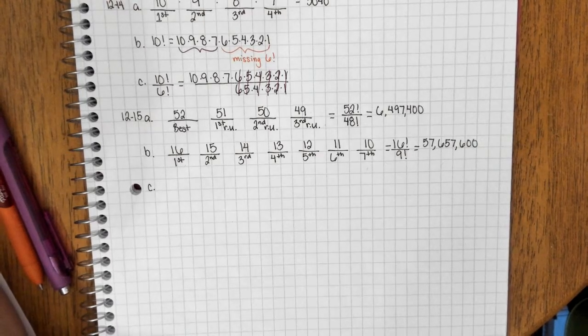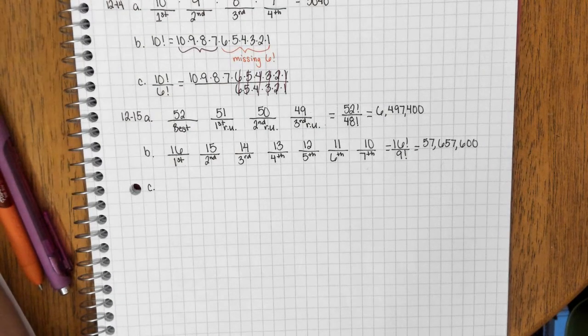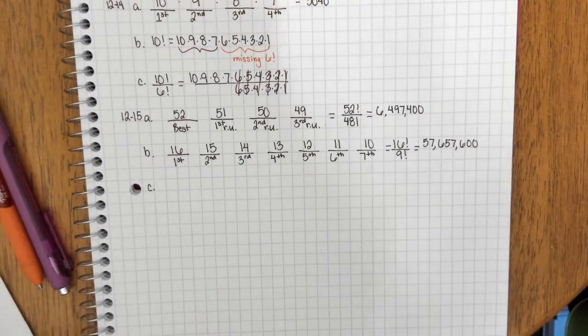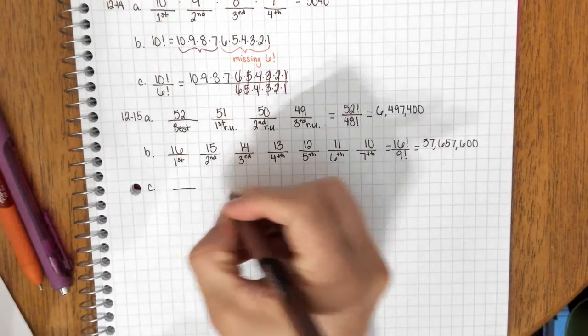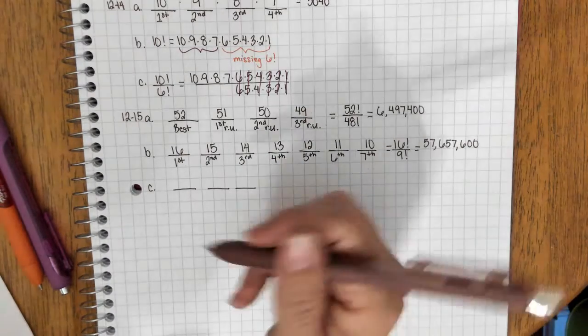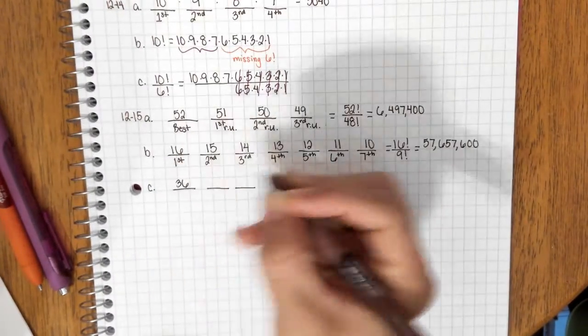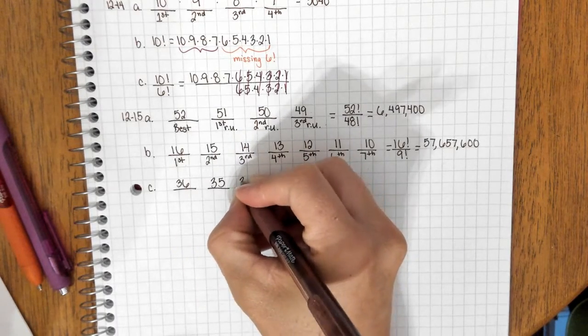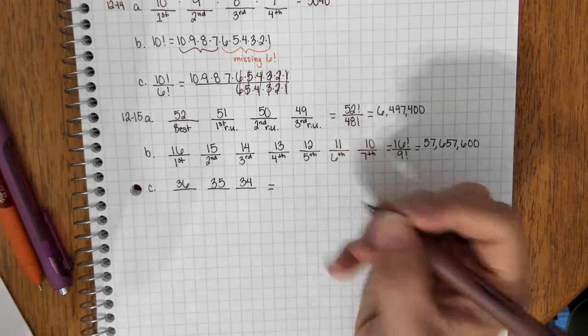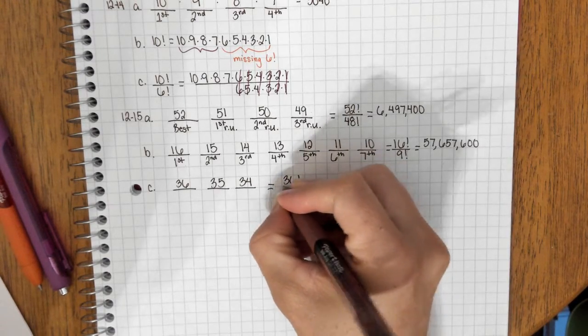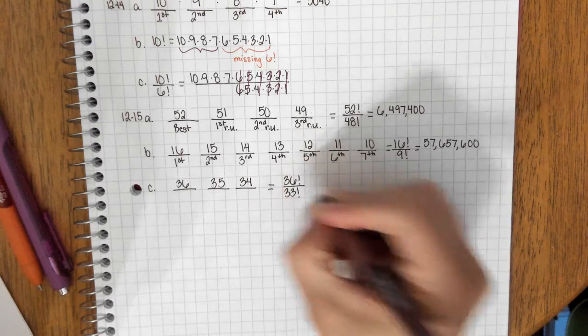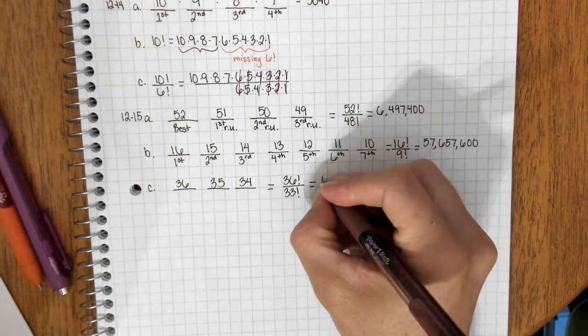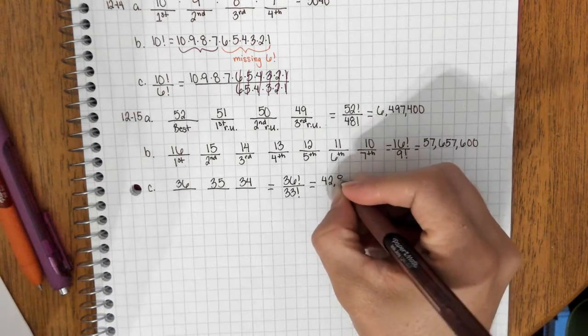Here for C, it says Carmen is getting a new locker at school, and the first thing she must do is decide on a new locker combination. The 3-number locker combination can be picked from the numbers 0 through 35. How many different locker combinations could she create if none of the numbers can be repeated? So she's making 3 decisions here. 0 through 35, so she has 36 choices, then 35, then 34. So again, that's the beginning of 36 factorial, but we're missing 33 factorial, which gives us 42,840.